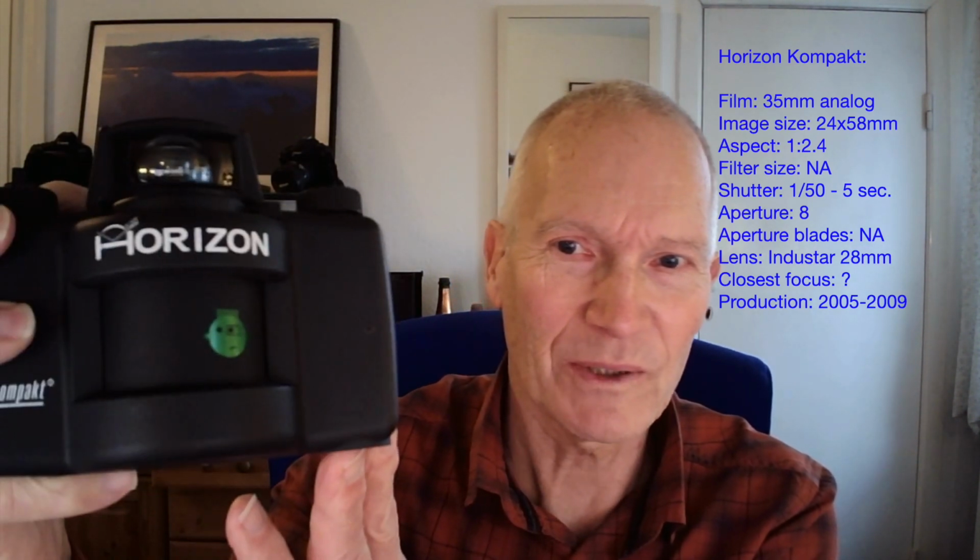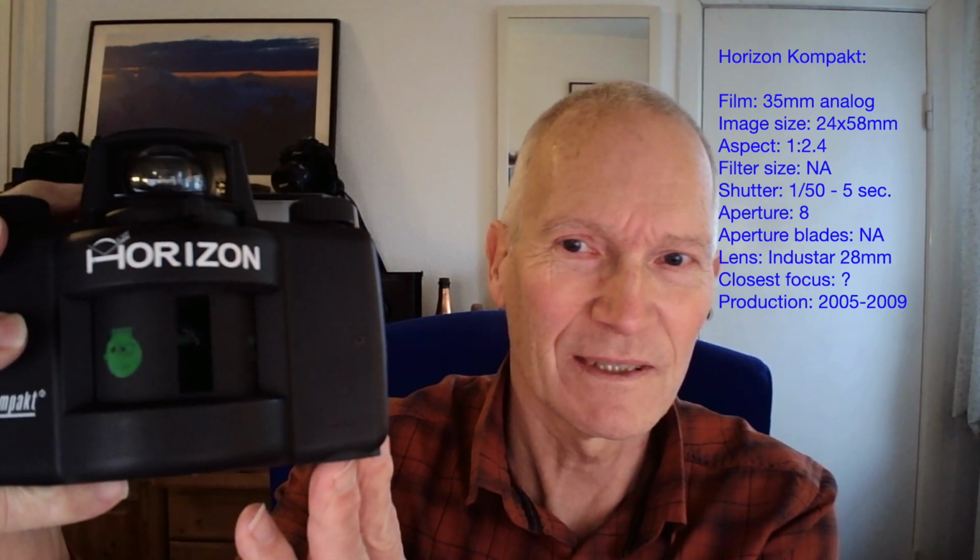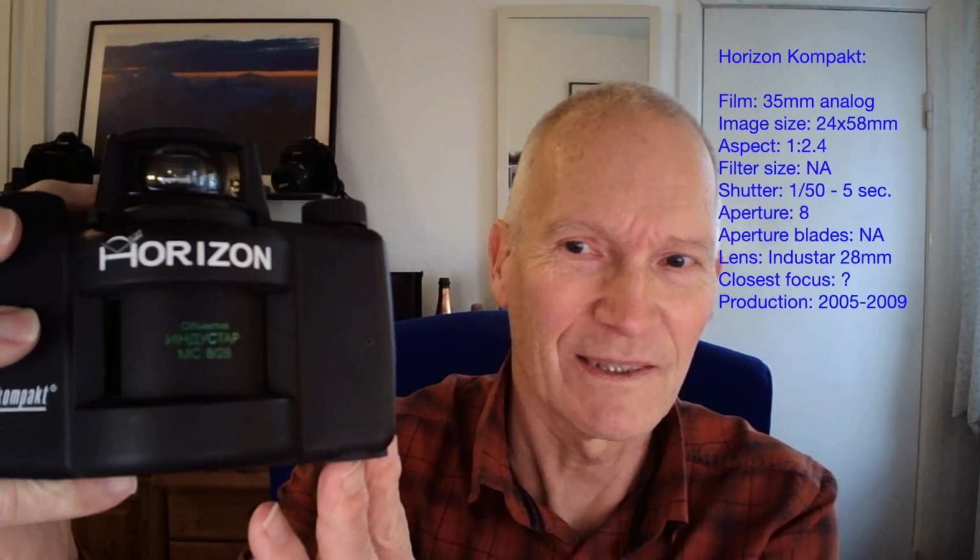Let's have a look at the Horizon Kompakt camera, this weird camera that is exposing in this funny way. If I set it to its longest shutter speed, look how this behaves. It's said to be around half a second, but I think it's more like 5 seconds, at least from the exposure start at one end of the image to it stops at the other end of the image. So that's quite a weird way to make an exposure.